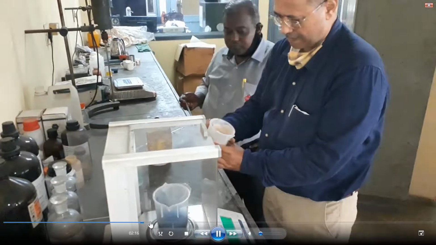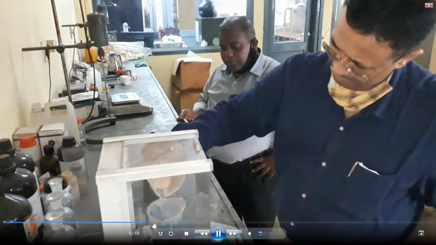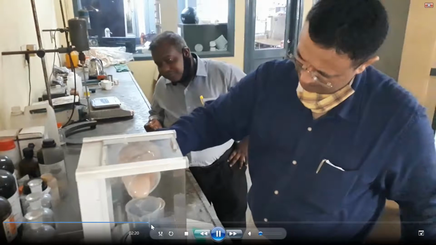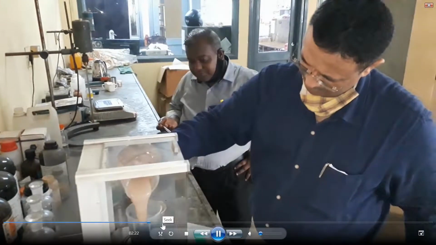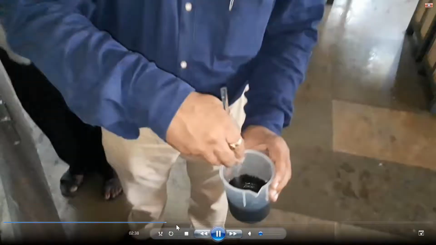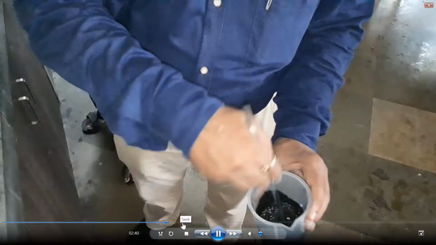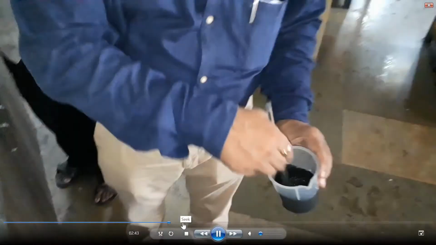That is available as a powder. It has to be stirred in hot water and kept for some time to get perfect viscosity. Now he has added the paste, and now he is preparing a thick paste.